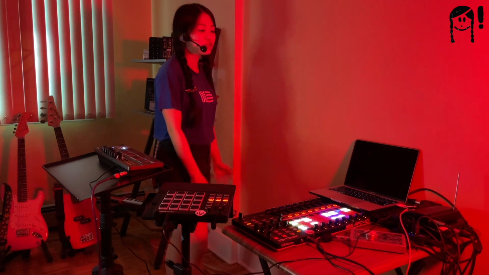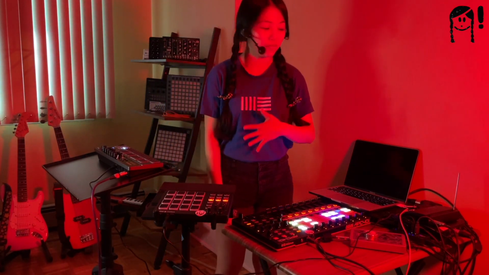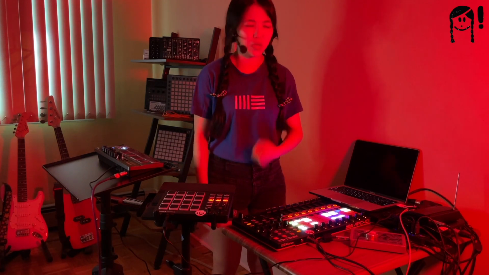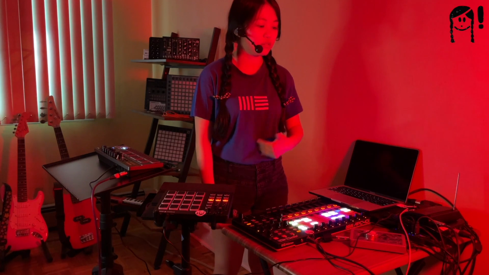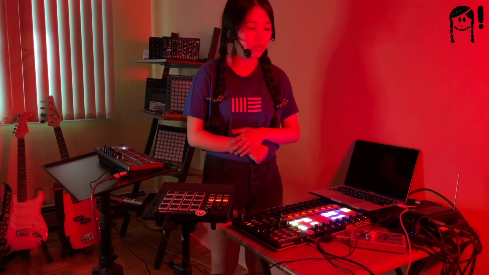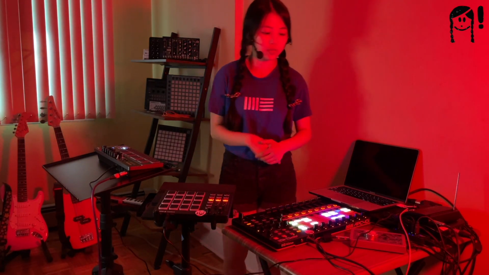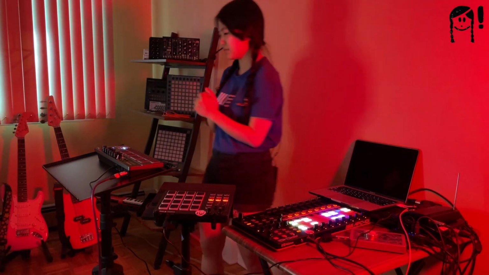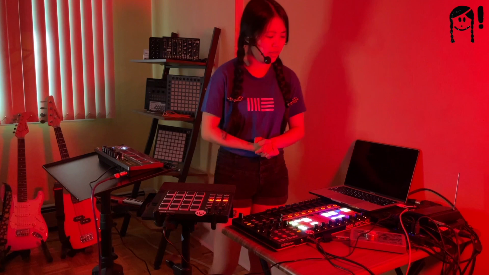I did not start off with this setup. This kind of evolved, right? Something that students will ask sometimes is, should I buy this now? When I first started doing electronics, I was doing mostly totally wired stuff. The only reason I started going wireless was because I wanted to upgrade myself after a couple of years, and I started investing in these things.